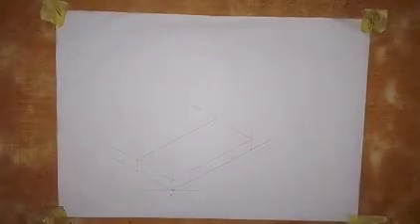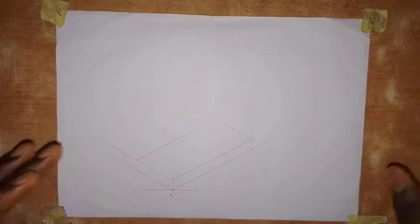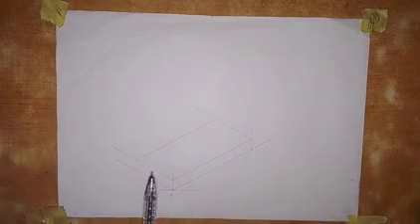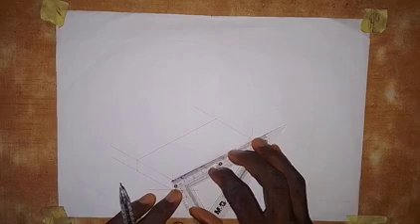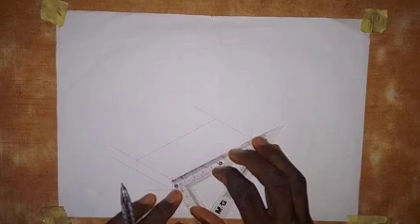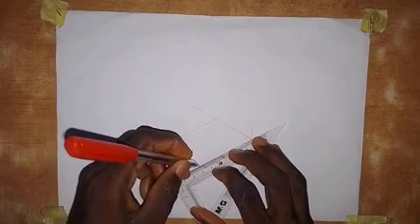So what we have to do is to draw an isometric square of length 30 millimeters. Isometric square of length 30 millimeters. That's what we are going to do. So how do we do that? So from this point, take a measurement of 30 millimeters. Take a measurement of 30 millimeters. So this is 30 millimeters.